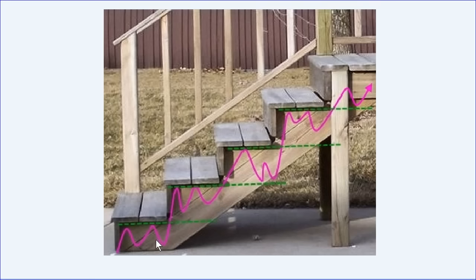And inside those steps you've got a pink line which shows price action and the green line which shows support and resistance. Here at the bottom we have our accumulation, we have our markup, we have cause in the sideways pattern, and then we have our effect which is the markup. And we see this multiple times as price goes higher, a typical price action.